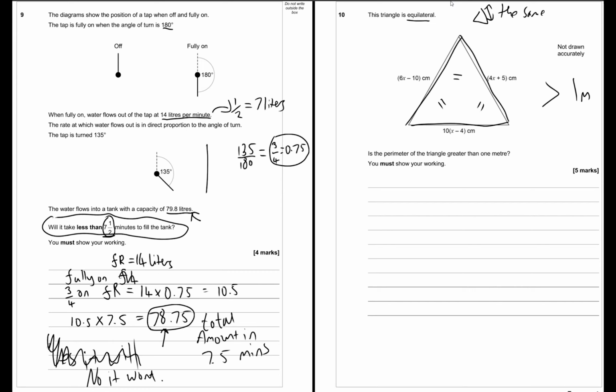So we've got 3 different equations we can use. Let's find out what x is, and then we can use that to find out. So 6x minus 10 is going to be equal to 4x plus 5. So we're going to get 2x by moving 4 to the other side, and then move the 10 to the other side. We're going to get 2x equals 15.